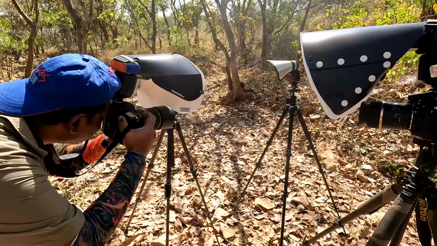So friends, now you have seen how we have used 3-4 flashes creatively to get a beautiful macro subject with creative lighting.